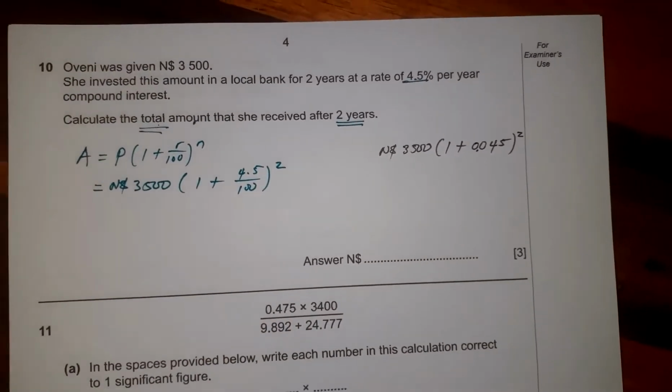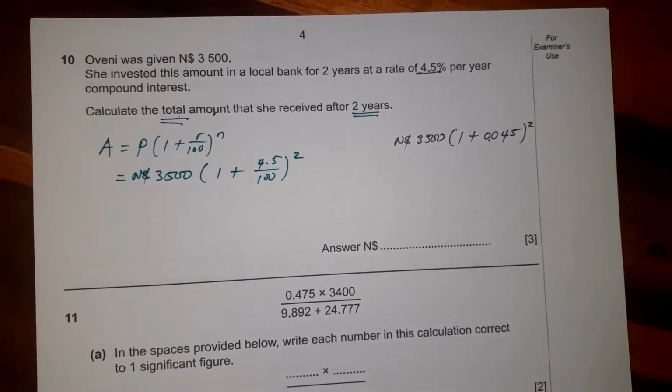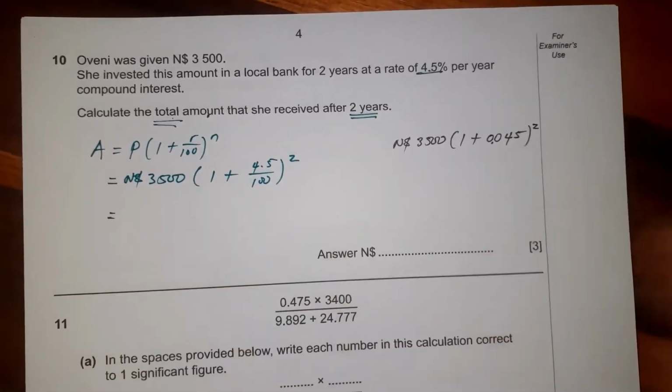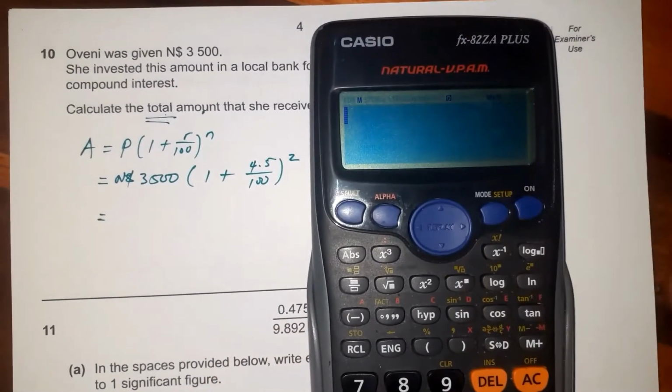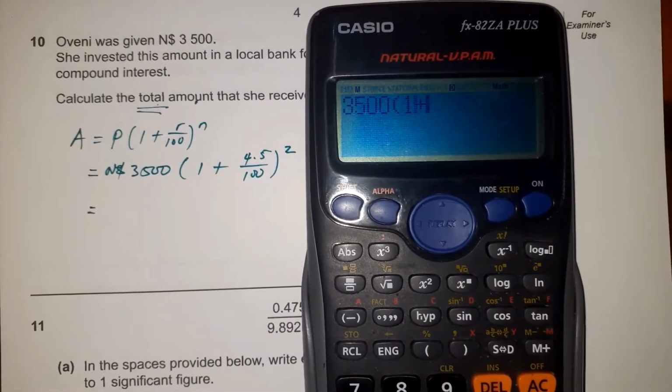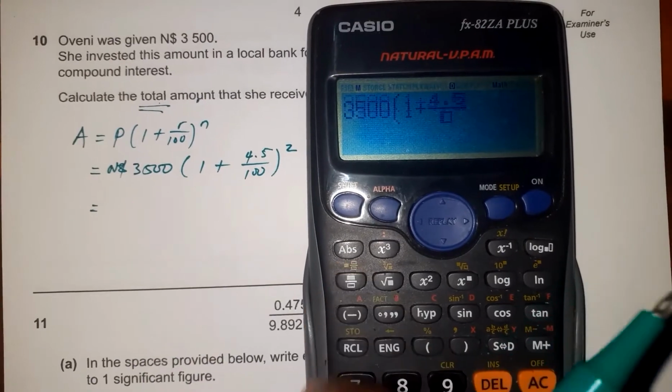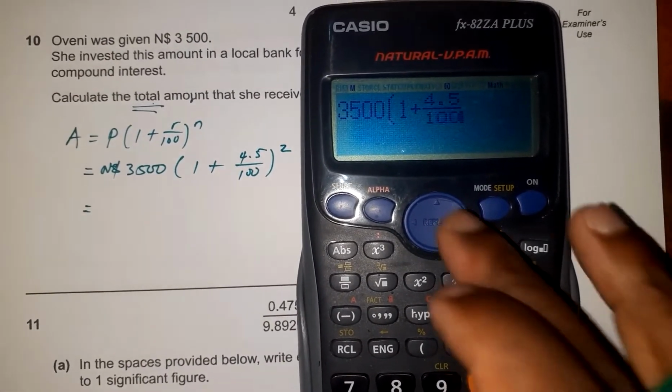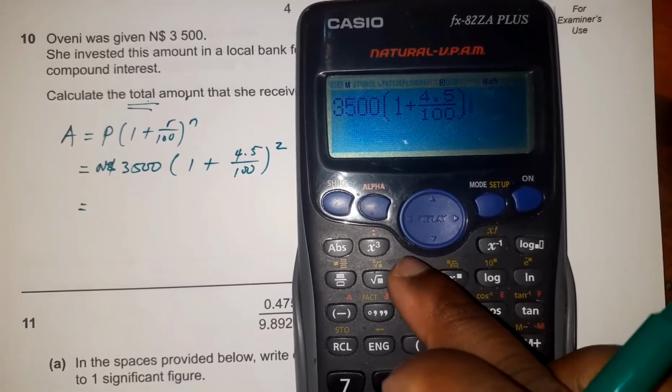It's still the same. But as for me, I don't waste time. I just use the calculator like that. Then I punch 3,500, 1 plus 4.5 over 100, to the power 2.